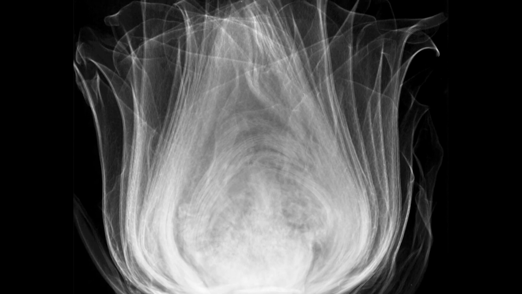In the dark areas of the picture, there was nothing in the way of the X-ray. Lighter colors mean that the X-ray was weakened by traveling through material. The more stuff the X-ray passed, the lighter the pixel in the image.